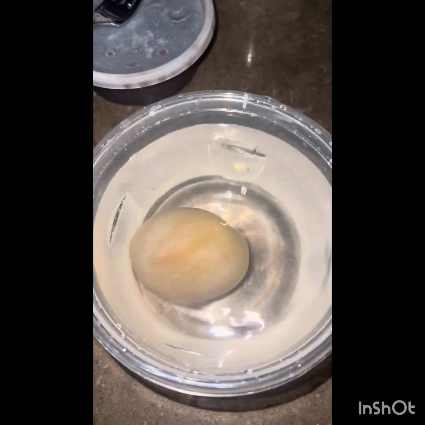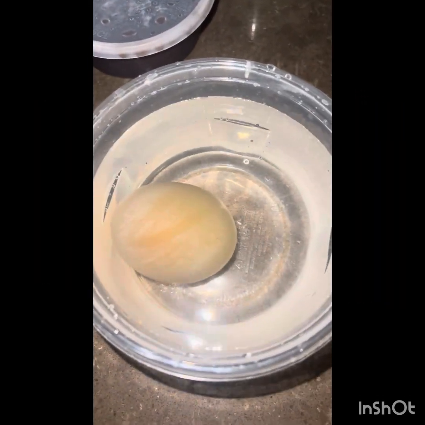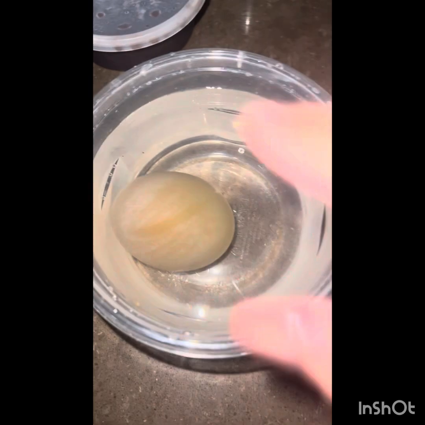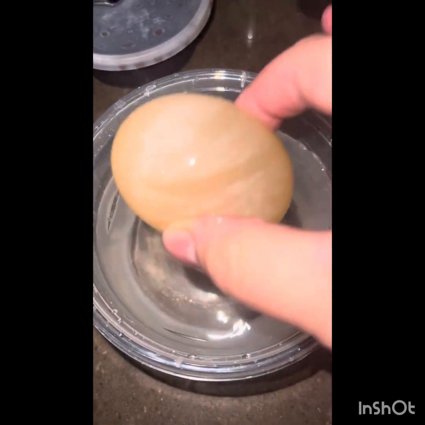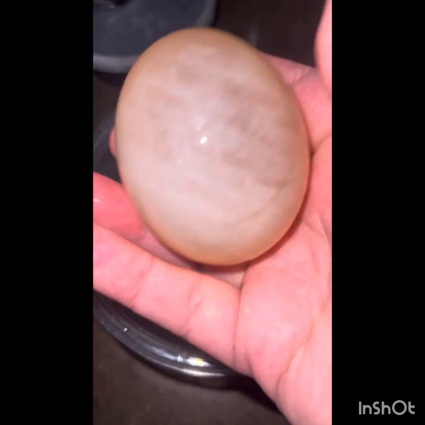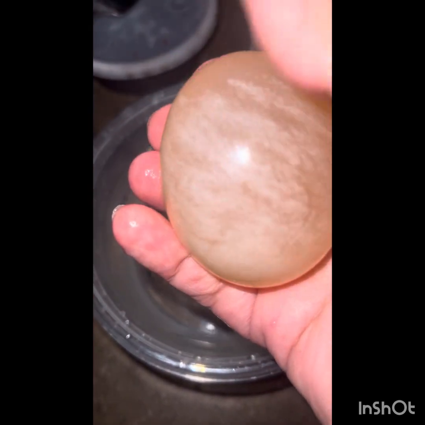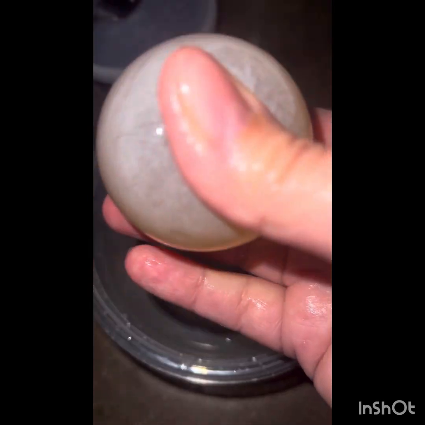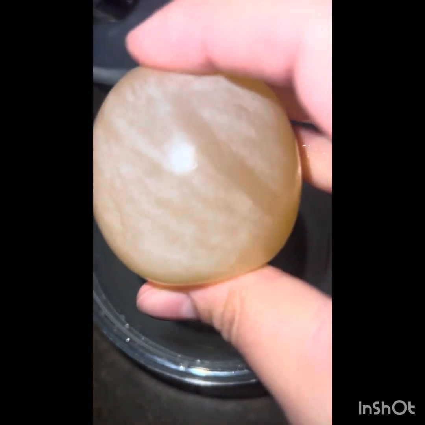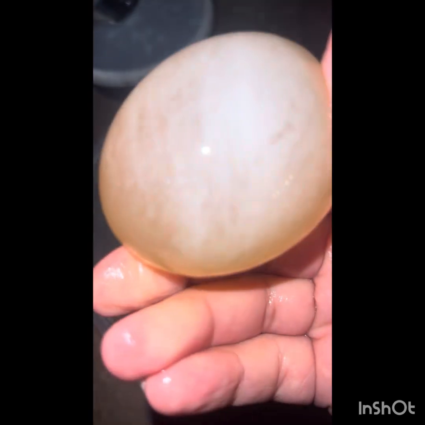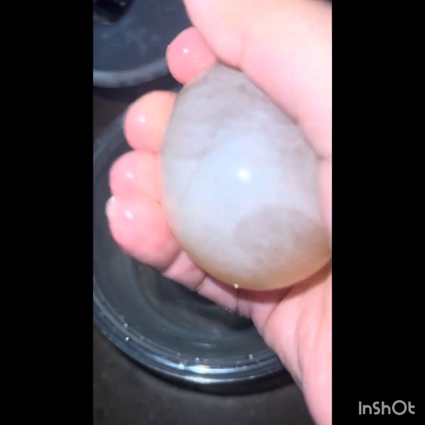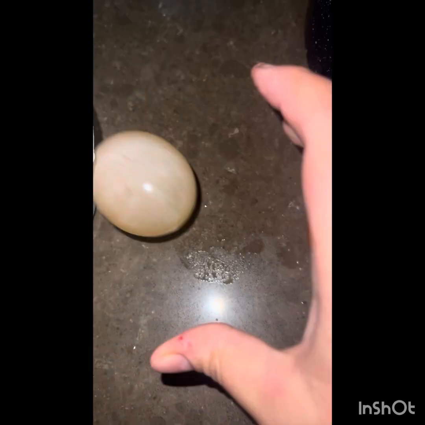And over time, what happens is, imagine time passed. What happens is the shell completely comes off, and what you end up with is this, a very squishy egg. So the membrane inside the egg is retained, but the shell is gone. So now it's very squishy. It actually bounces. You can catch it if you're fast enough, not that fast.